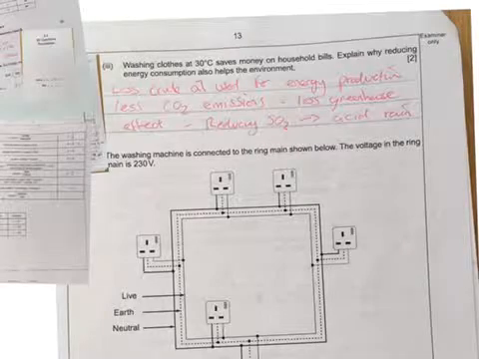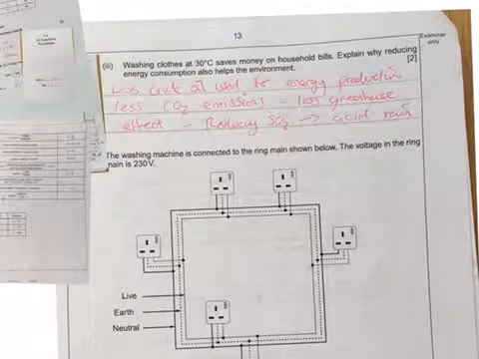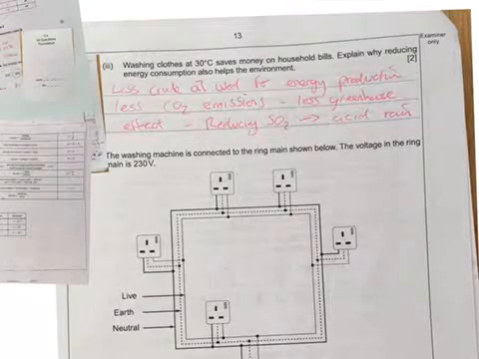Washing clothes at 30 degrees saves money on household bills. Explain why reducing energy consumption also helps the environment. So there's your token energy question. You're going to say for 2 marks something along the lines of, well, if you use less energy, you're using less crude oil for energy production, therefore there's less CO2 emissions, carbon dioxide. Therefore, there's less greenhouse gas effects. You can also chuck in the sulfur dioxide argument, where it's less acid rain. Okay, so for 2 marks, any of those.